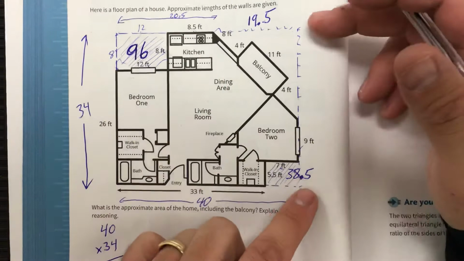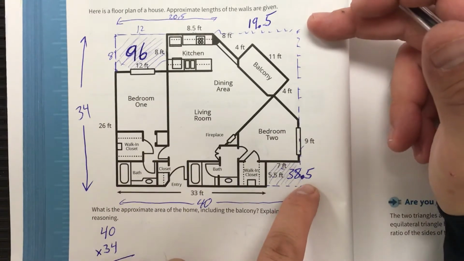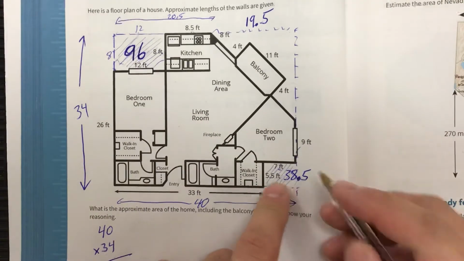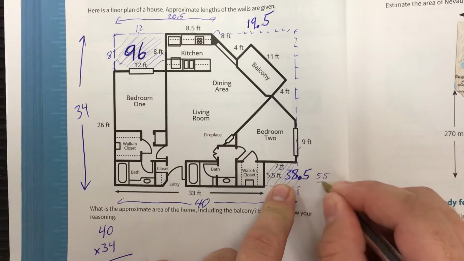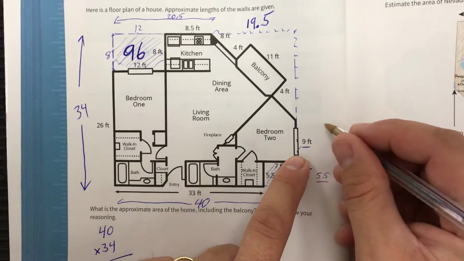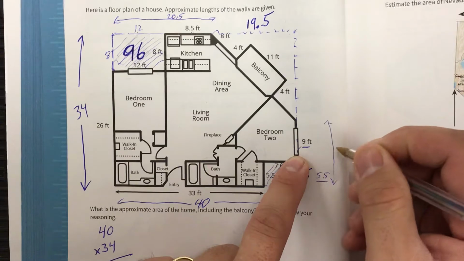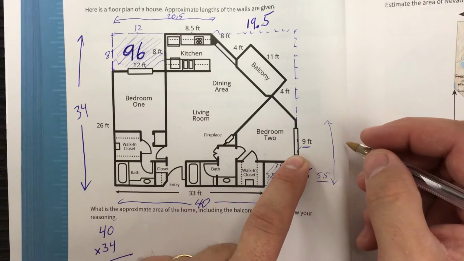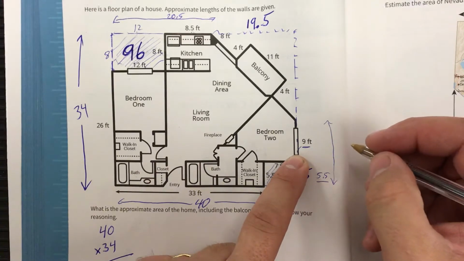Okay, now I got to do the same thing to this side. I know this is 5.5 down here. This is 9, so that's a total of, what's 9 and 5.5? Connor? 5.5 plus 9.